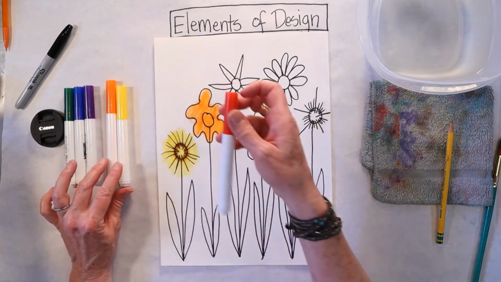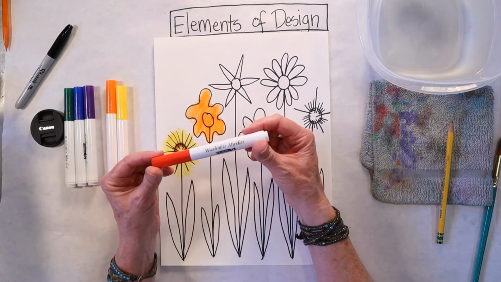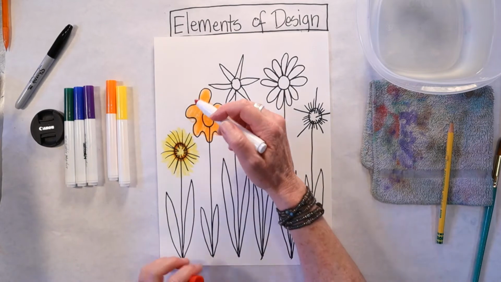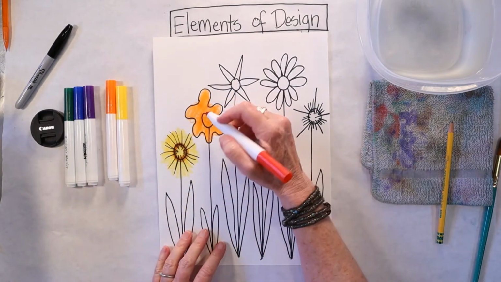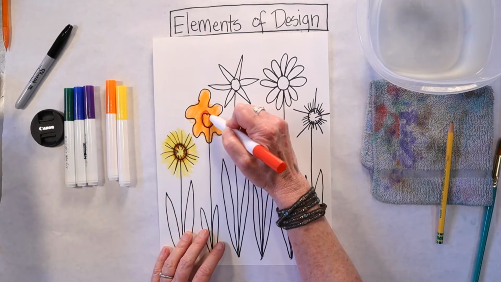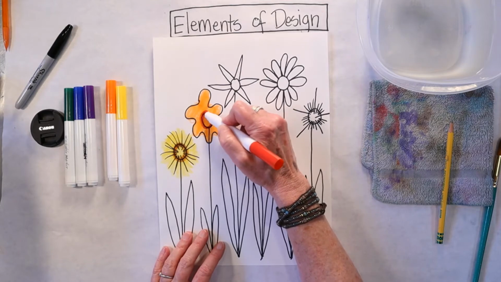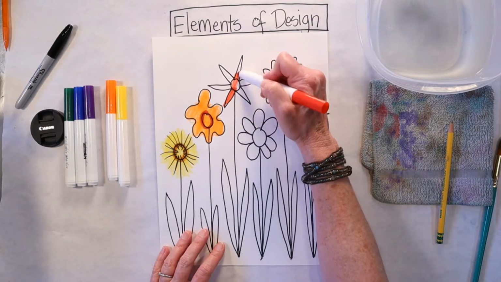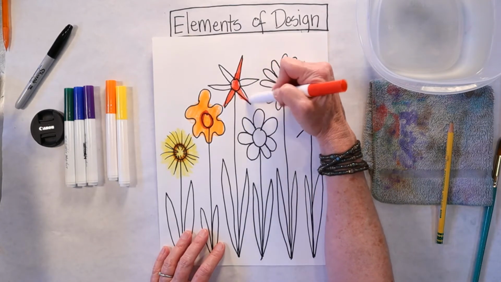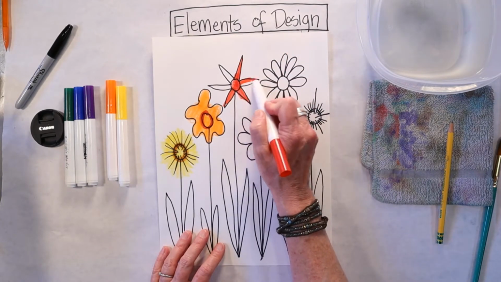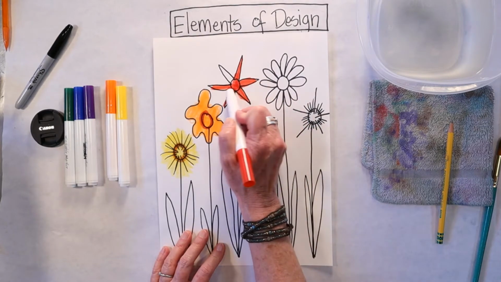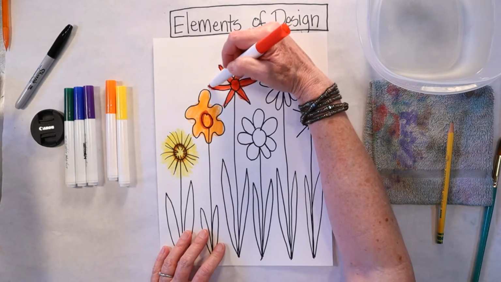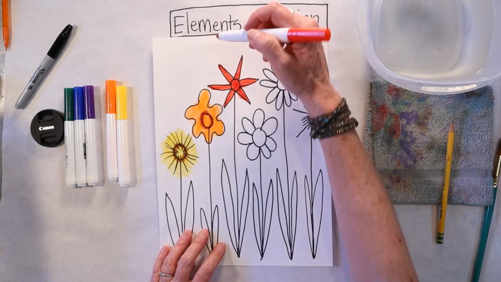Get your red. Now my red is not a very bright red, but it's red. So I am going to go around the middle of my flower several times. And then this next flower is red. So we're going in order, and then we're going to mix colors that get along, and we're adding value. Value is the lightness and darkness in color when we're talking in art.